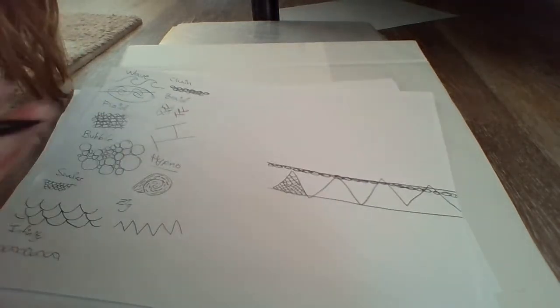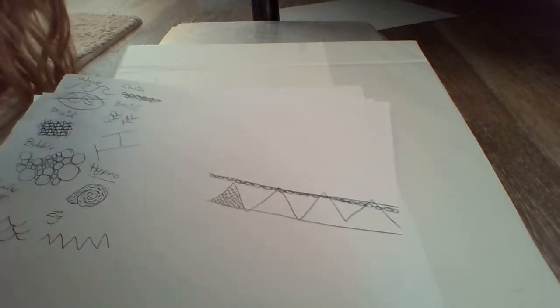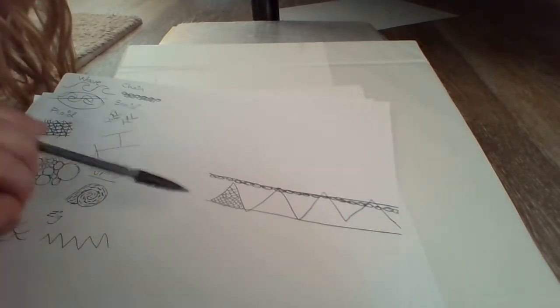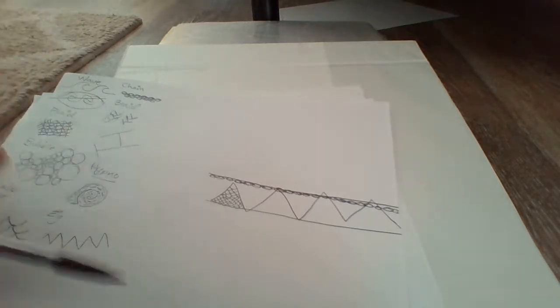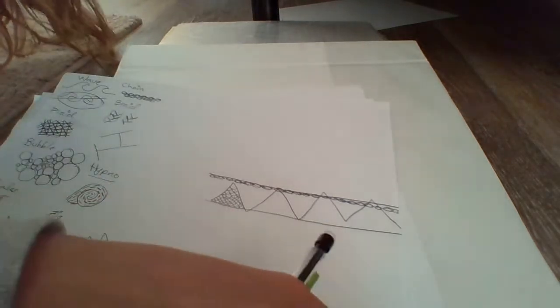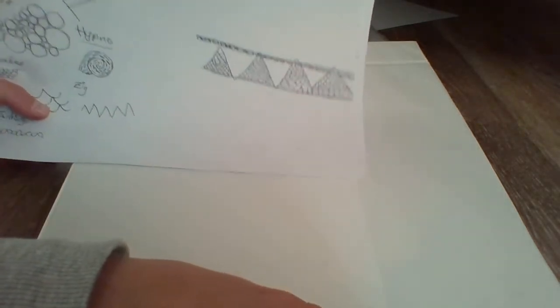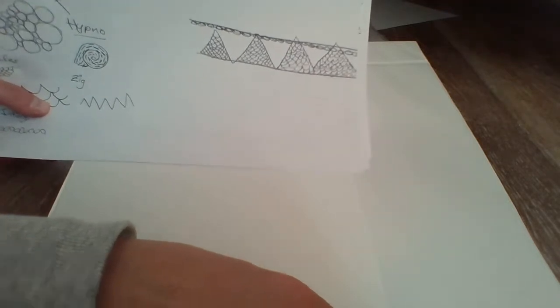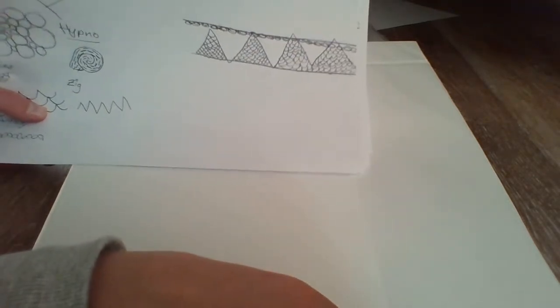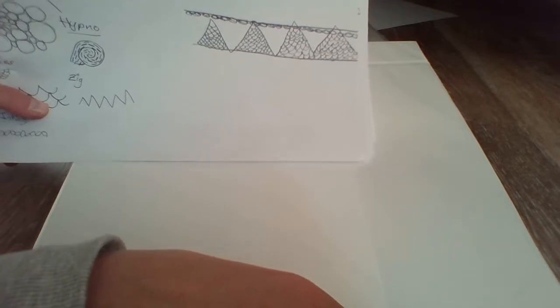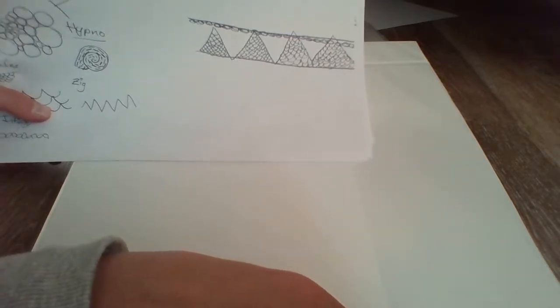So that's kind of like a mermaid scale mountain, and with this design, it'll take a little while to finish, so I'm just going to pause it and then show you what it looks like. So this is what the design looks like so far. I really like it because it's time-consuming, but not boring.